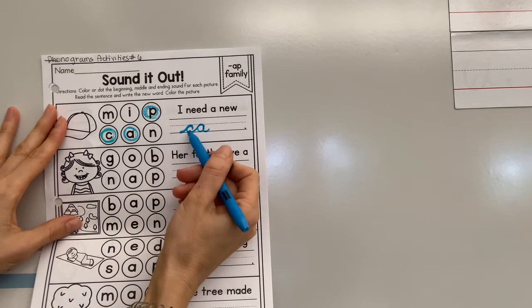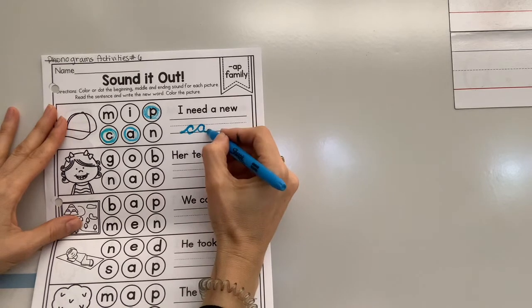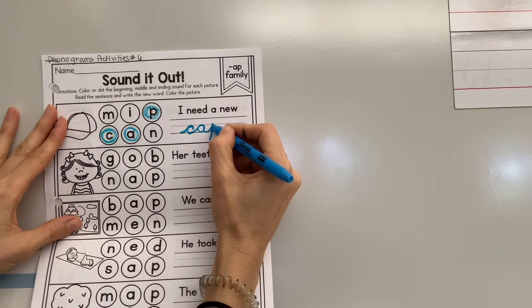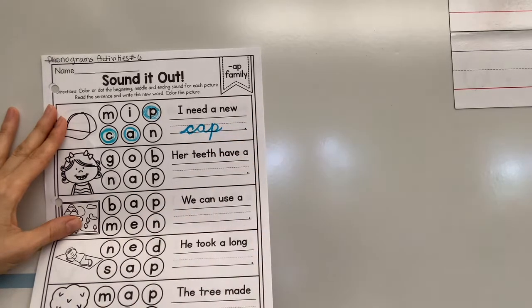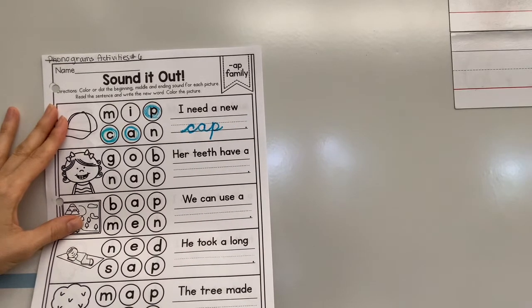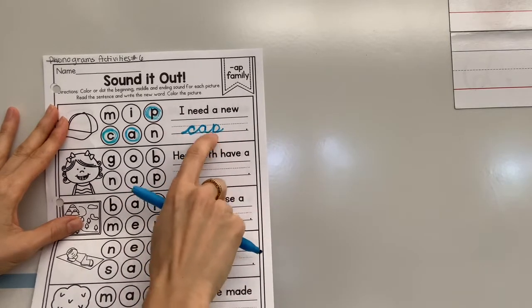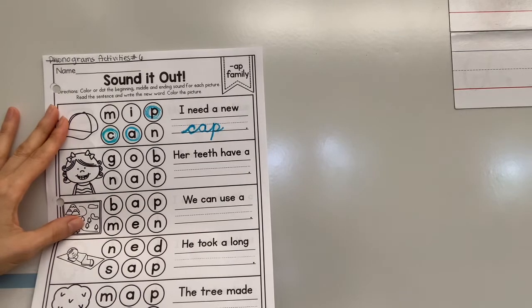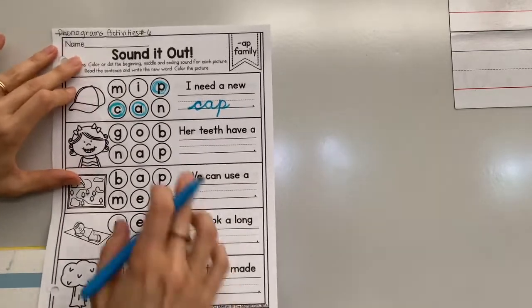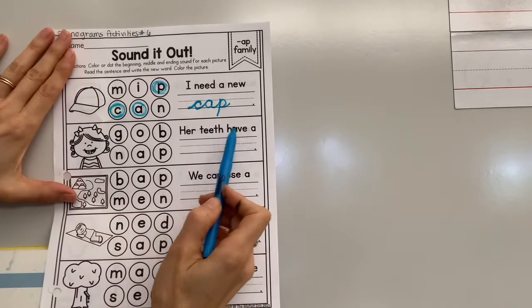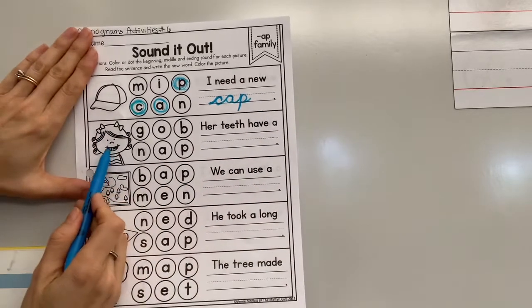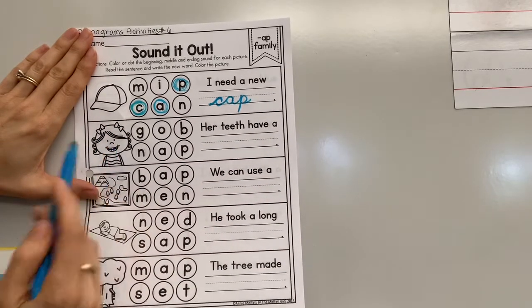So we have k, a, and then this is how we do a p. We go down, down, down, back up to the midline, and we do a pedal stroke. Cap, cap. All right, I think you can write it by yourself. Try to do the C and the A, and then maybe you get some help for the P with your mom, okay?